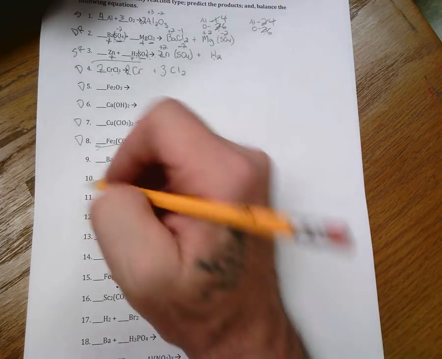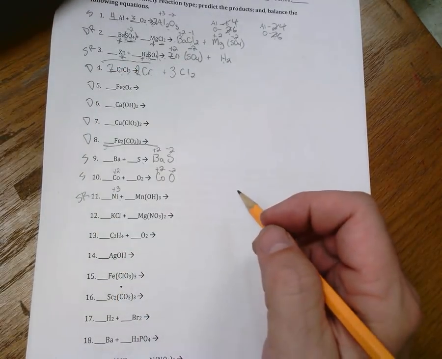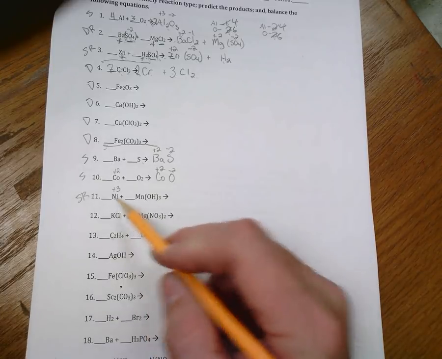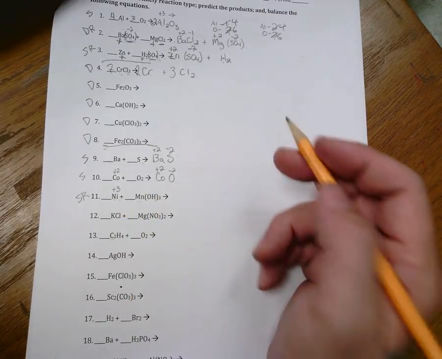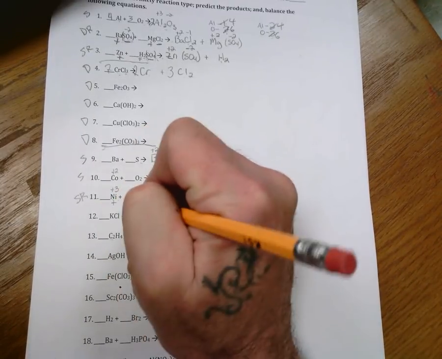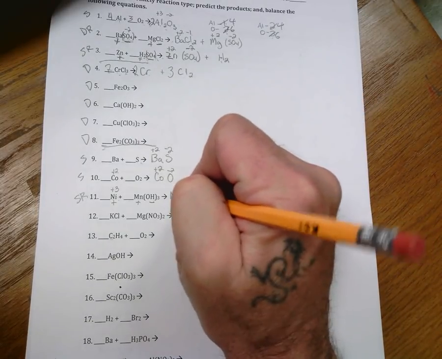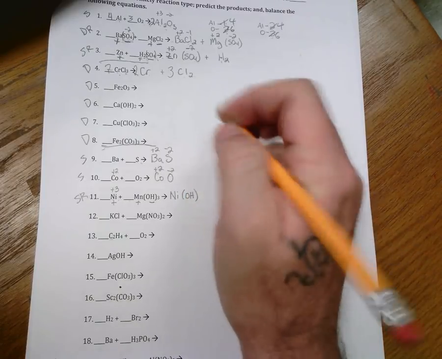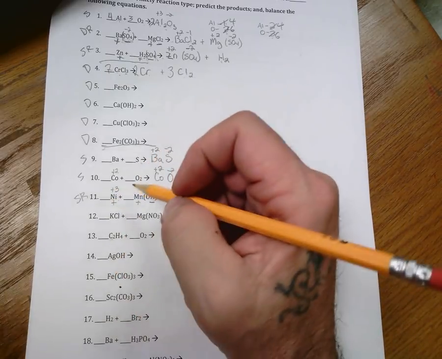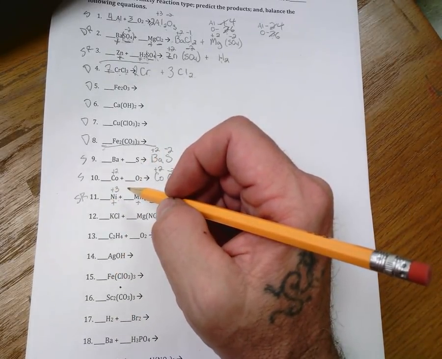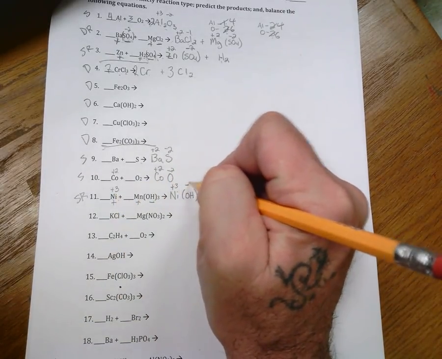Nickel, this is a single replacement. This is synthesis. Single replacement because I have 1 element by itself, and then I have 2 over here, an anion and a cation, another cation. Identify cations and anions. Done. Switch partners. Nickel ends up with OH, plus manganese. I told you on the board that nickel is charged +3 in this problem, right there. So +3, OH group is -1.